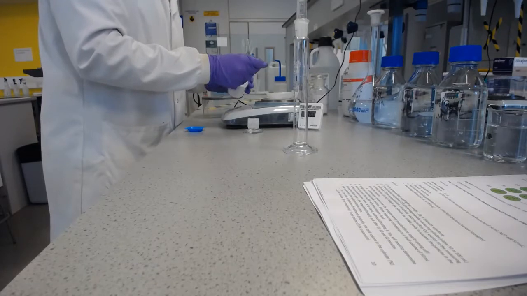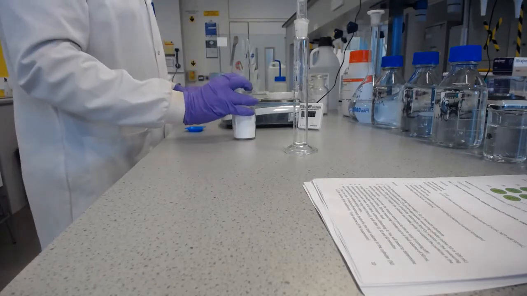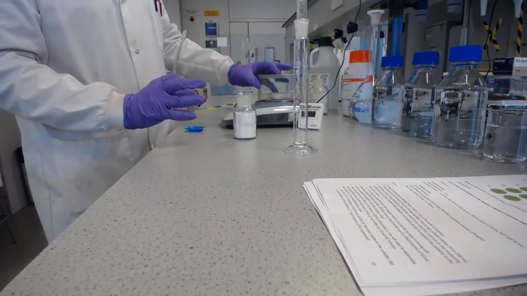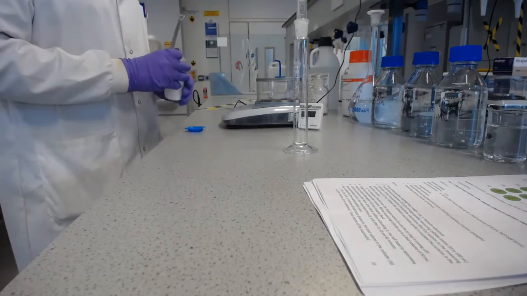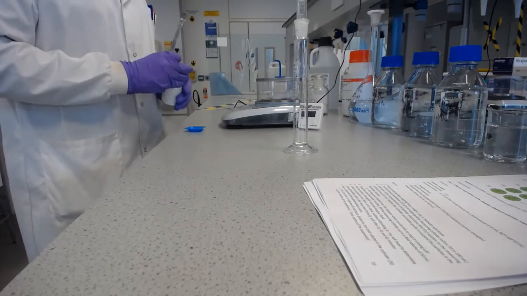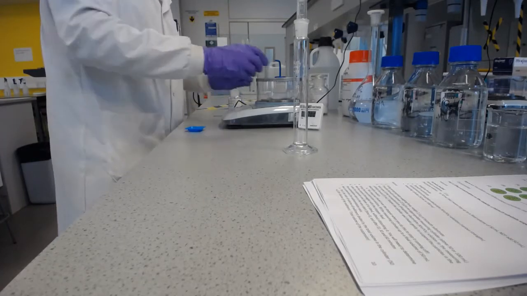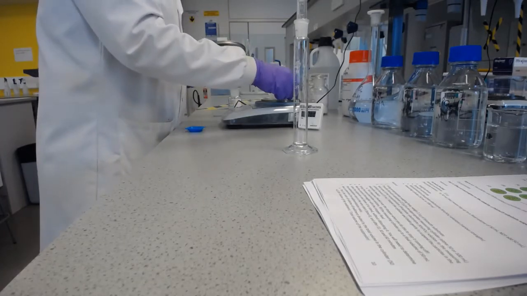And once I think it's on the money, I'll just put the cover on, just to be sure that I've got an accurate amount. 2.51 grams, good enough, I think. So we can take that off.